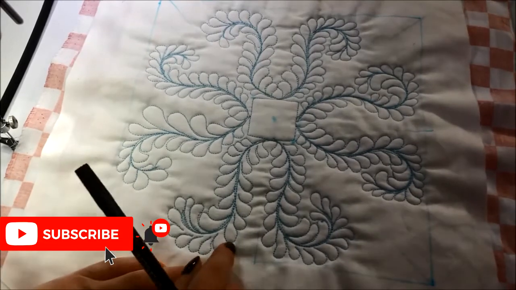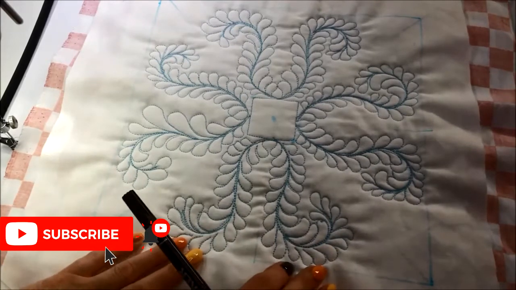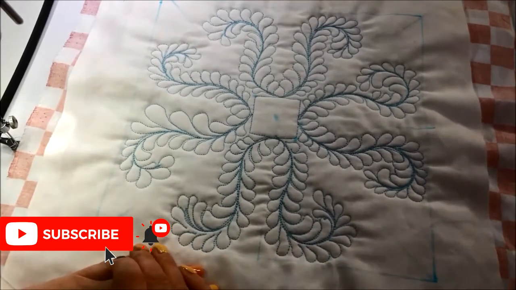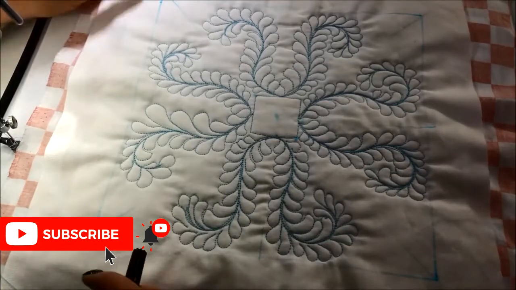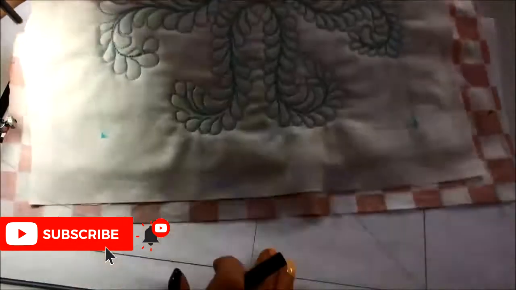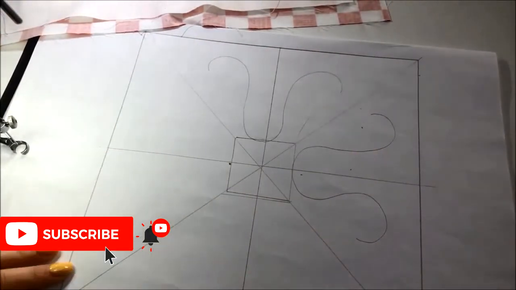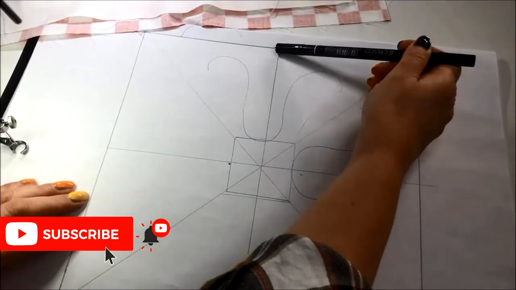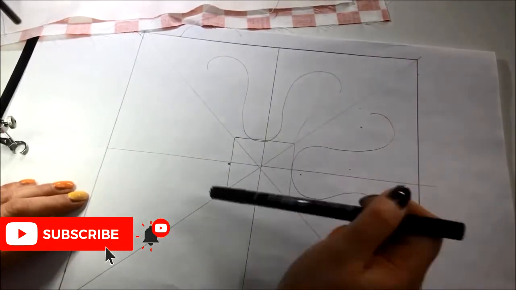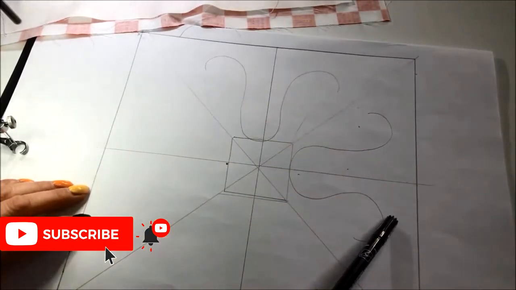Today I want to show you how to make this design. It's very nice and pretty and very easy, so don't worry. First we will draw. I prepare my square, 10 inches square, and I draw a diagonal line, and the vertical and the horizontal line on the middle of my big square.